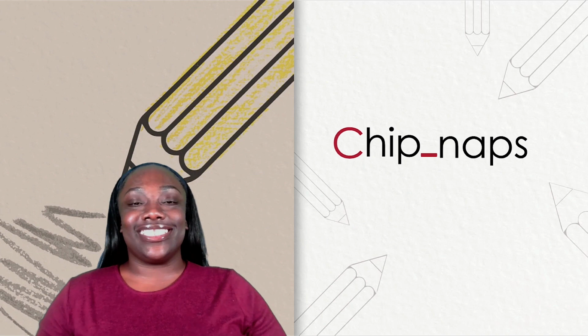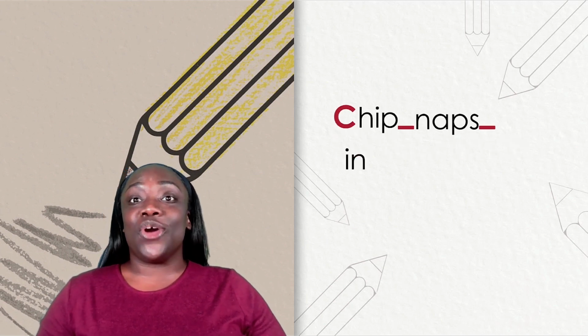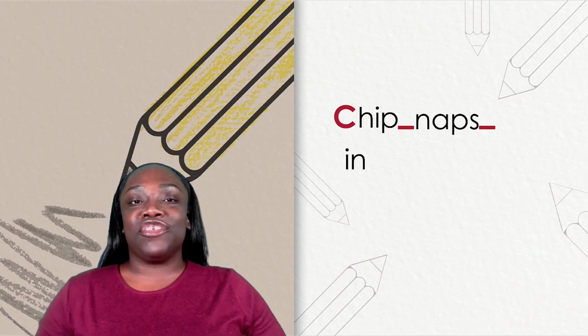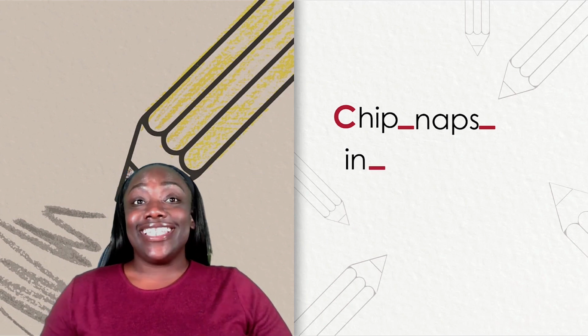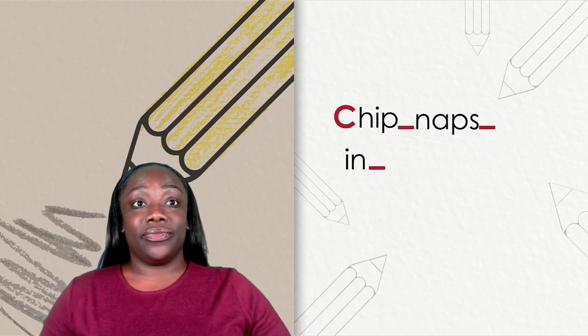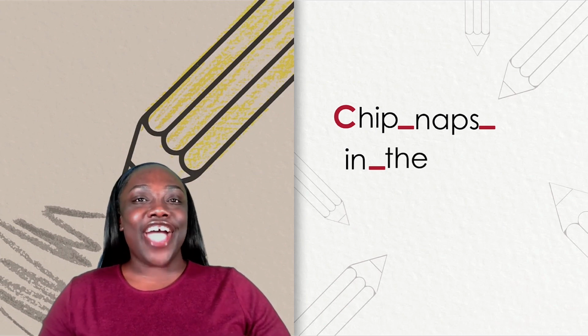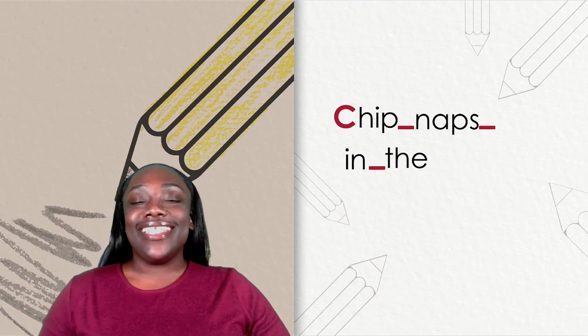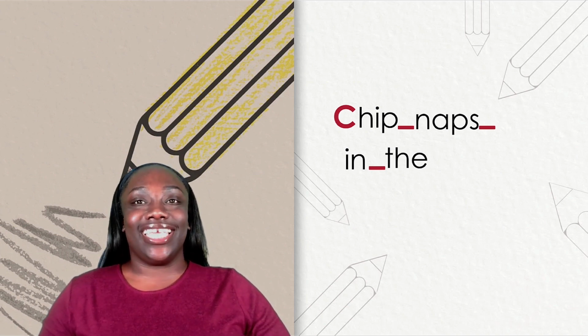The next word in our sentence is in. In is a high frequency word that we know is spelled I-N, so we can go ahead and write it on our paper. Be sure to leave a space after the word naps. The next word is the. This is another high frequency word that we know. It's spelled T-H-E. Write the on your paper.